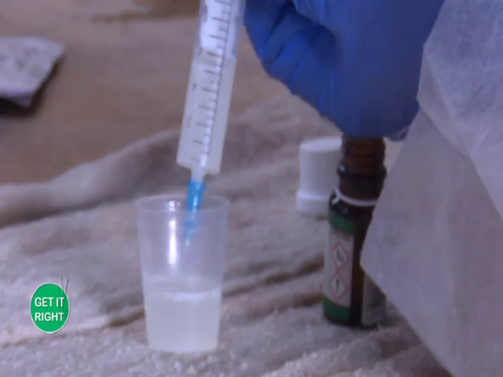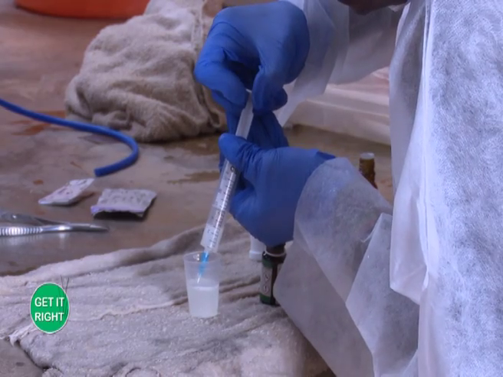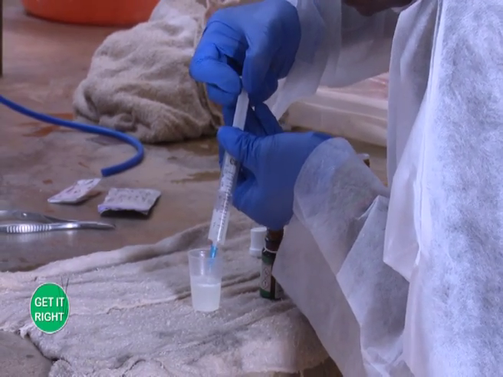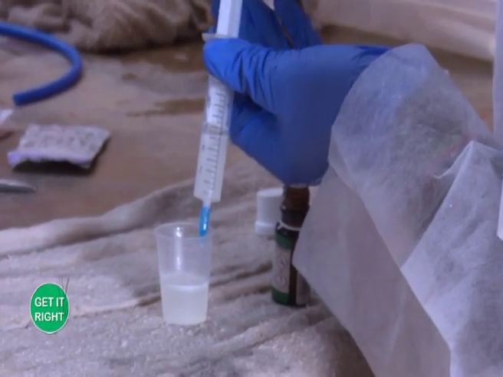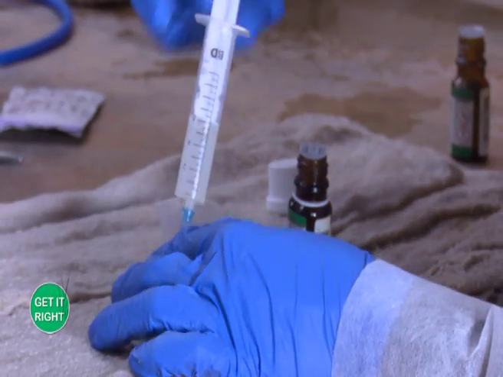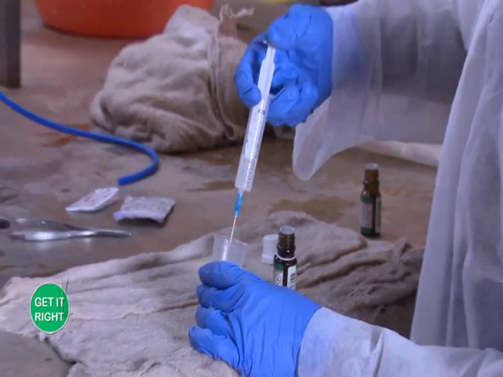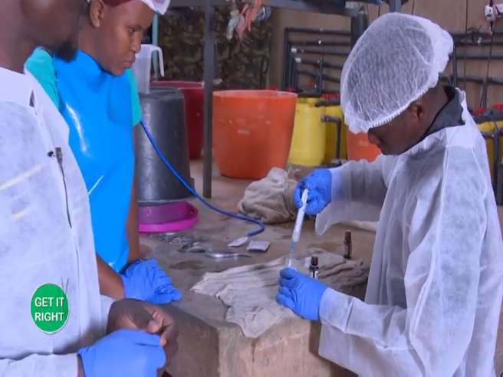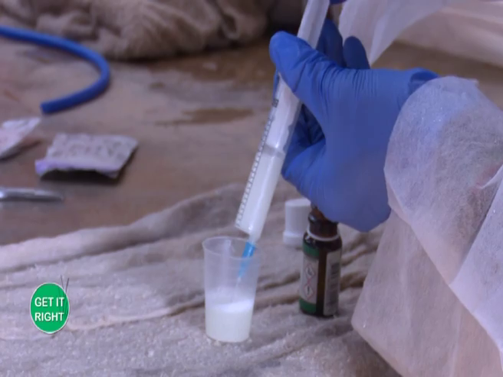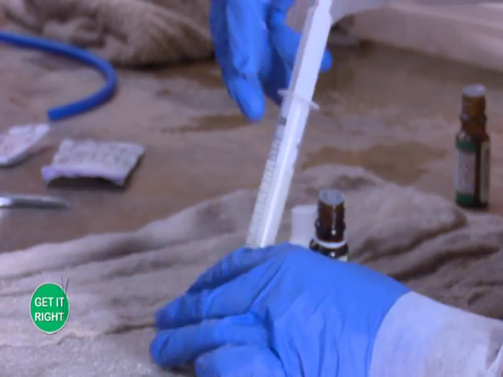Depending on the size of the fish, the bigger the fish, the more time it can take to go to sleep. So you keep on adding little by little. You don't add a lot because you can fail to revive it. So you add little by little until the fish becomes unconscious.